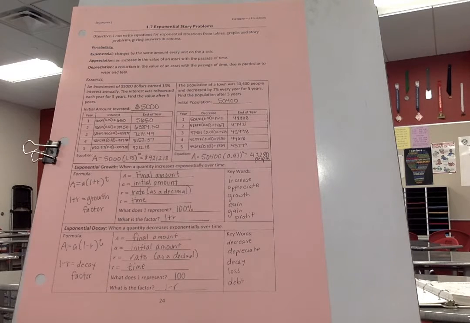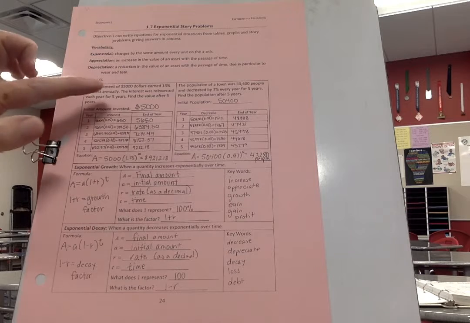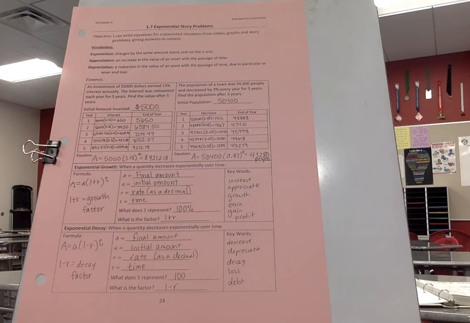So here's an example: an investment of $5,000 earned 13% interest annually. Okay, annually means every year. The interest was reinvested each year for 5 years. Find the value after 5 years.